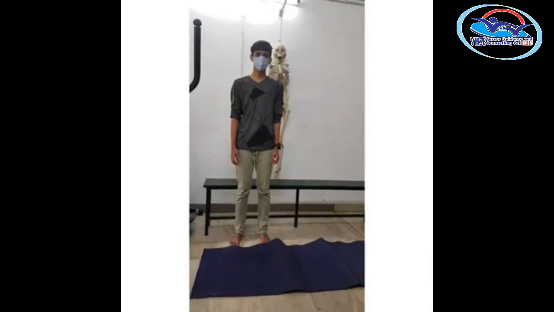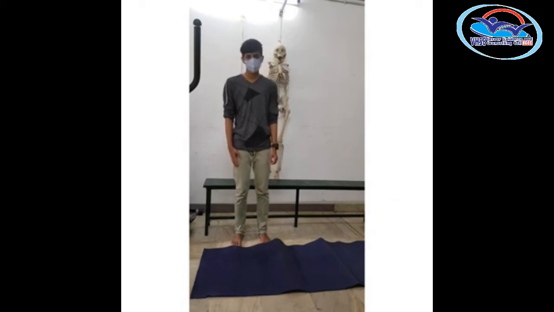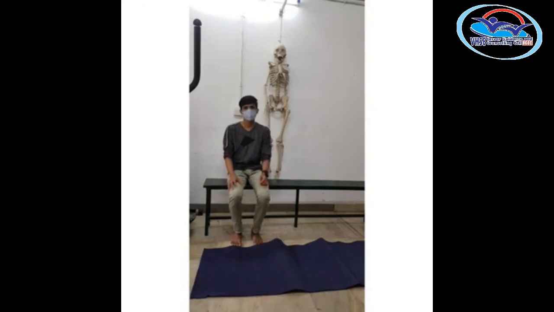Now we will discuss the derived positions from sitting. Okay, let's sit down. Sit properly behind. The distance between your sitting area and your knee should be only 2 to 3 centimeters. And the back should be supported, but we are just doing it on the bench as we need to do other positions also. So this is the normal sitting.